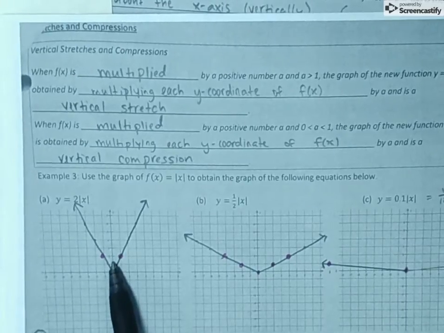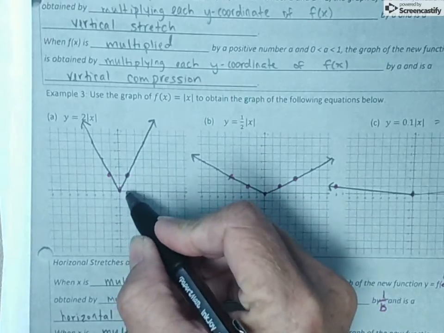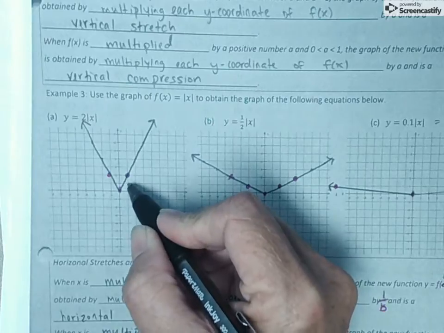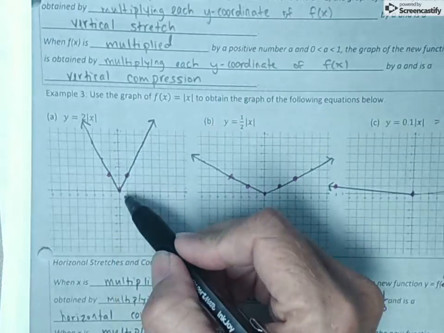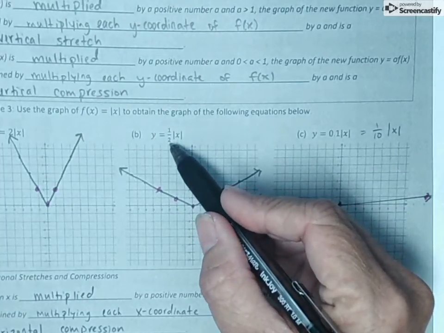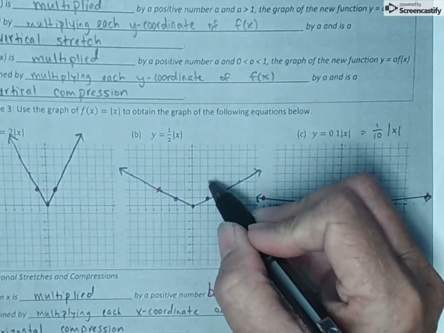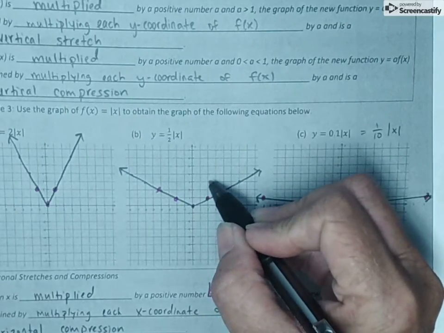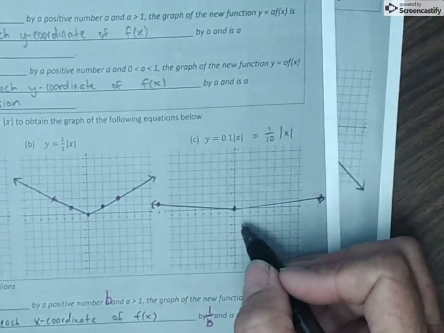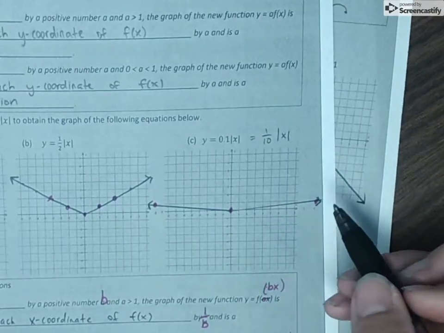So here we've got a vertical, can we see that? There we go. A vertical stretch by 2. So normally an absolute value, stepping over from this minimum value would go over 1, up 1. But instead of going up by 1, we have to multiply by the 2. So we go up by 2. Here we have a compression, a vertical compression by 1/2. So again, normally if I stepped over 2, I would go up by 2. But I take that 2 and multiply by 1/2. That's how I get the 1. And finally, I am multiplying by 0.1, which is the same as 1/10. So it's a vertical compression by 1/10.